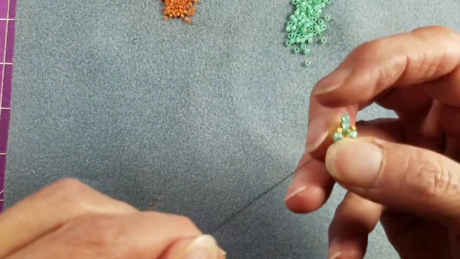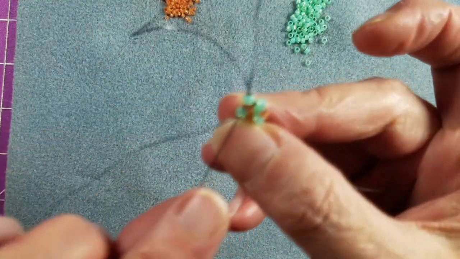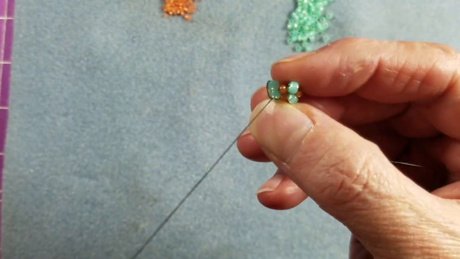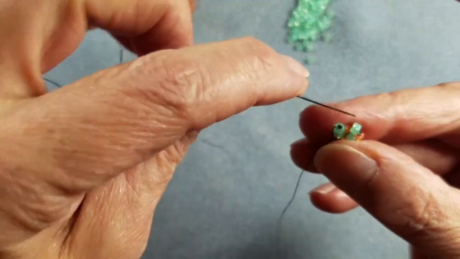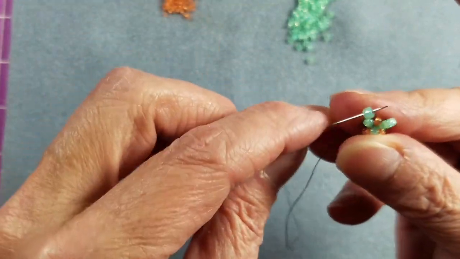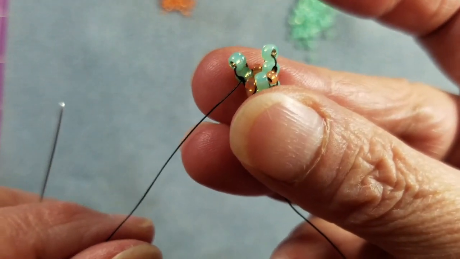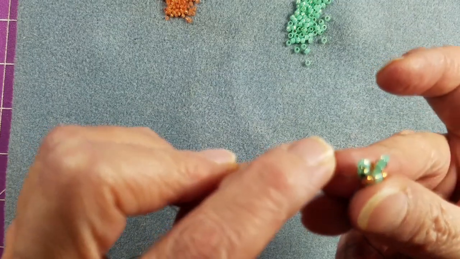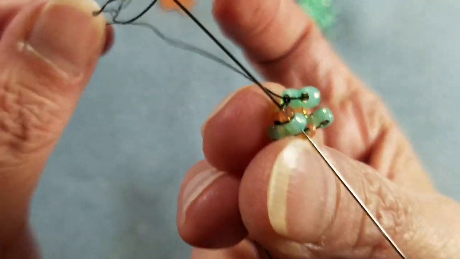And add your next 8/0 bead. Pick up your bead and come through the bead you're exiting from the opposite side. Position your bead so that it sits properly, just like that, and then move into the last bead, the last 8/0. So pass through an 11 and an 8.